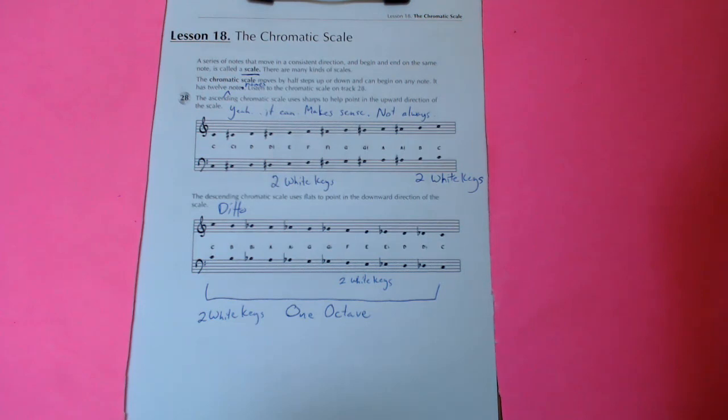Today we're talking about the chromatic scale, okay? So the chromatic scale is our first scale, and before we get to that, let's define what a scale is. According to your book, a series of notes that move in a consistent direction and begin and end on the same note is called a scale, okay?